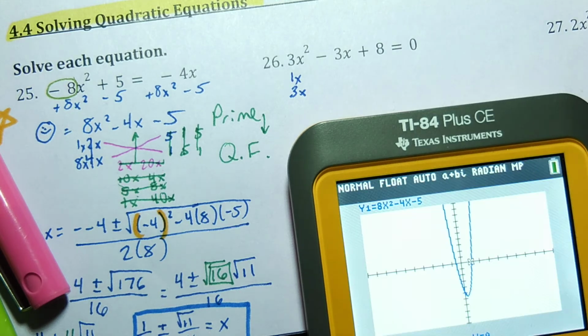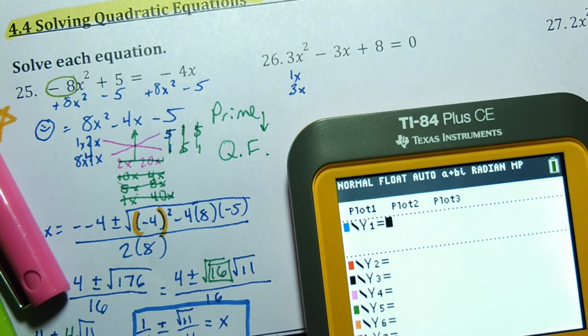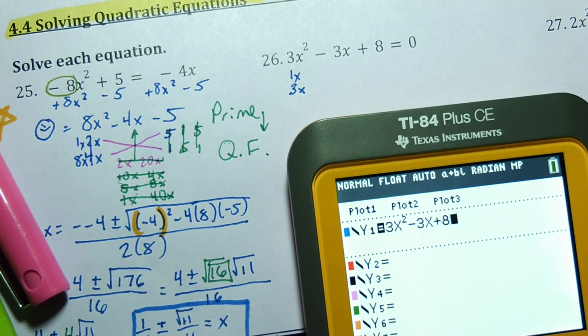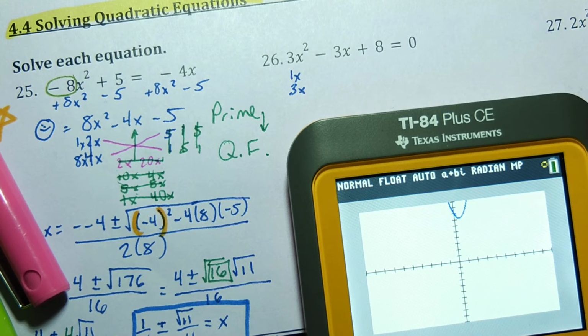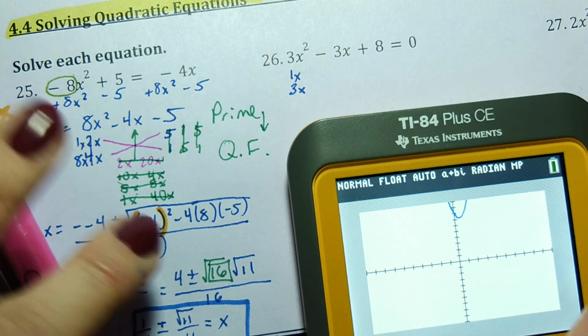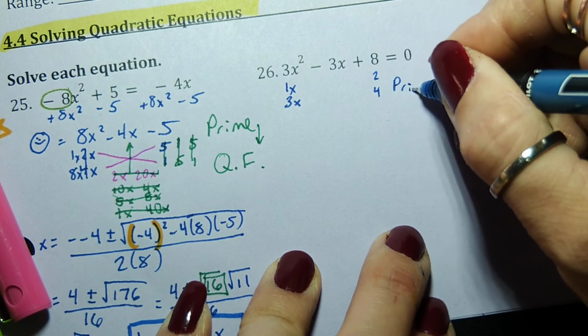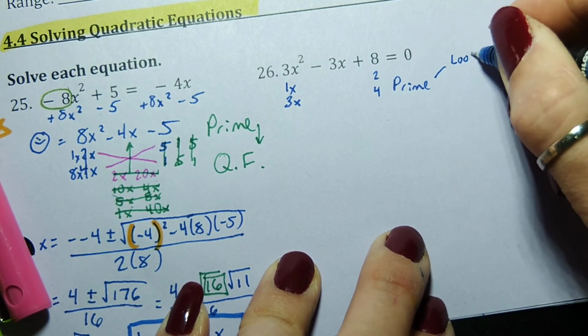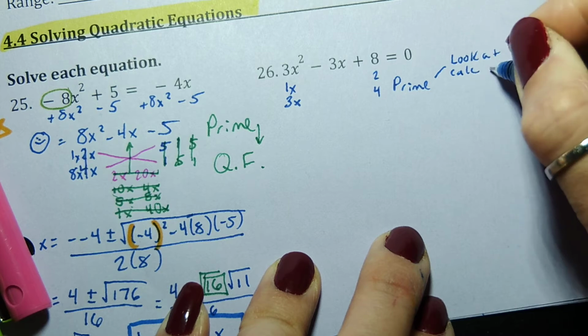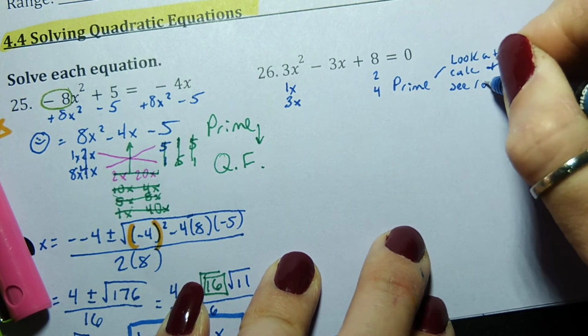And actually, if I type this in on my calculator, 3x squared minus 3x plus 8, there's my quadratic, and it's not touching the x-axis. So what do we know about those roots? None. They are imaginary. So you can try to factor, but you'd find that it's prime. Or you can look at your calculator and see the roots are imaginary.